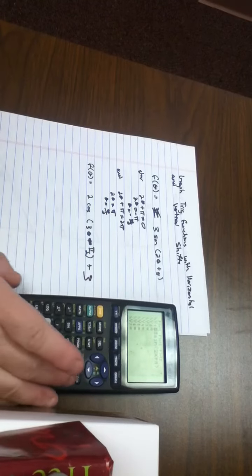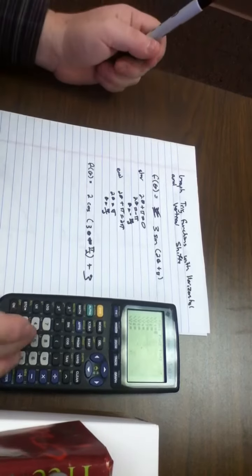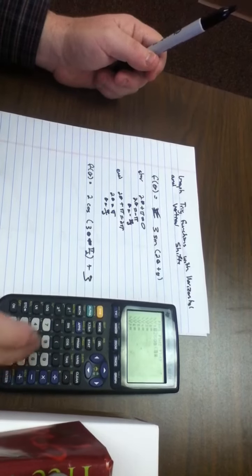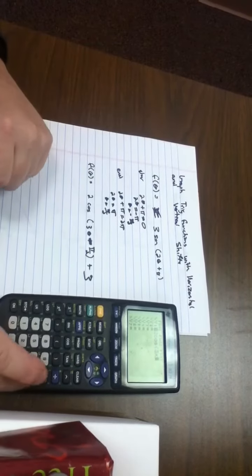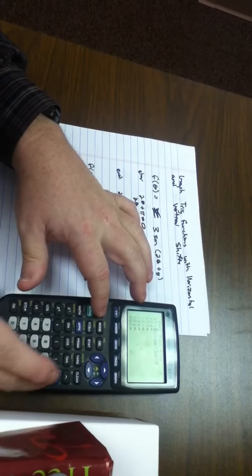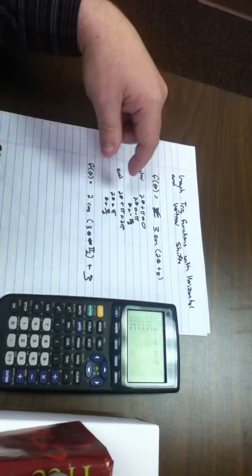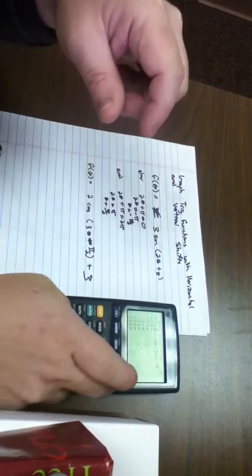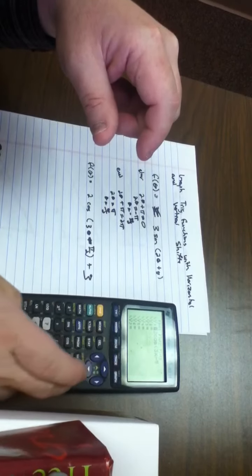Hit y equals, clear out the old function, put in the new one: 2 cosine 3 x or theta minus pi, which is second pi. Go back, it's not putting it in right.